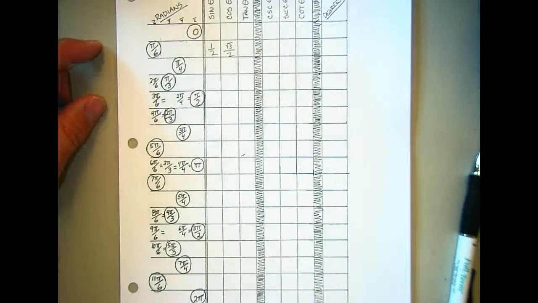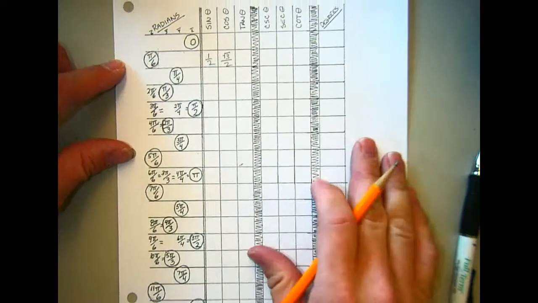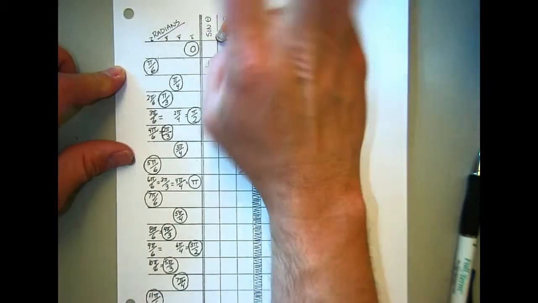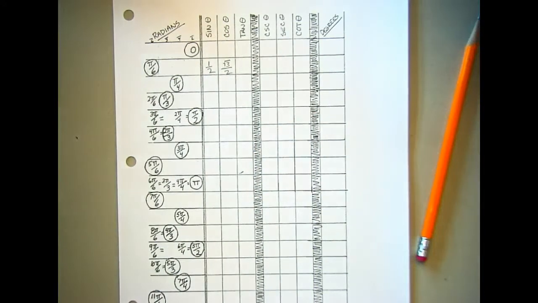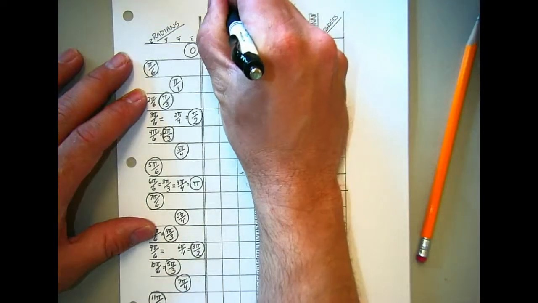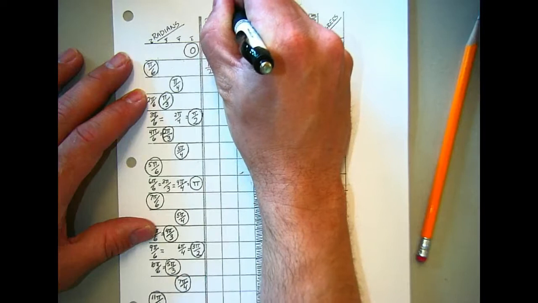Tangent. What does tangent mean? Sine over cosine. Tangent is opposite over adjacent, right? So you've got to think of your unit circle again. Everyone take a look at a unit circle. Your cosine is x. Real quick sketch of a unit circle. Really not a good sketch.